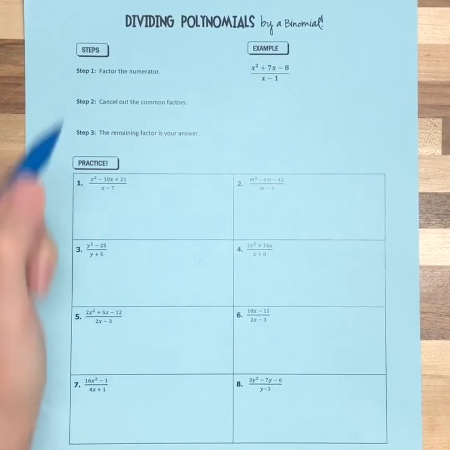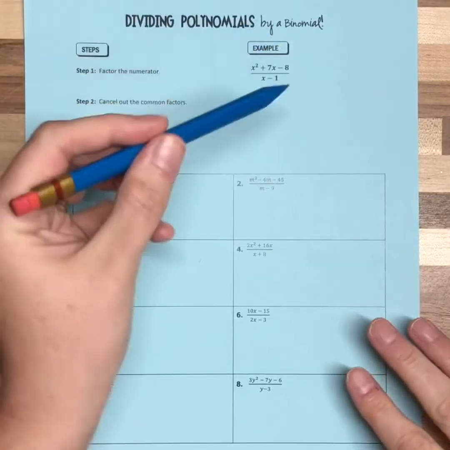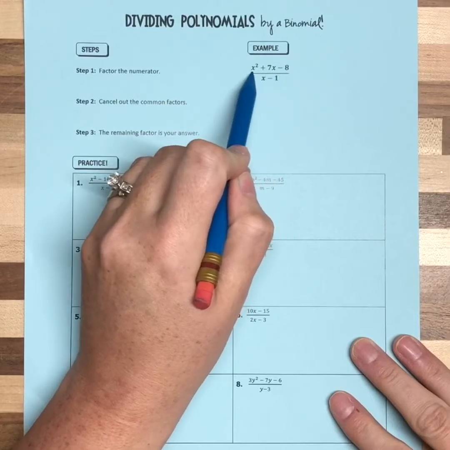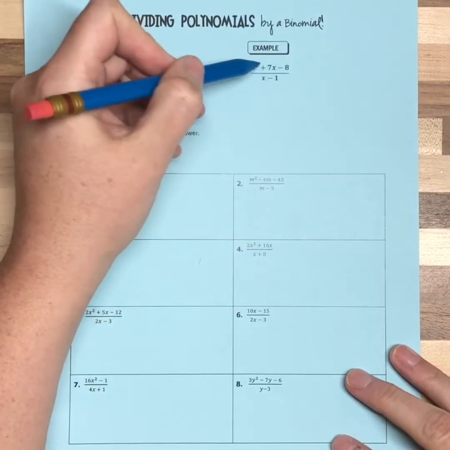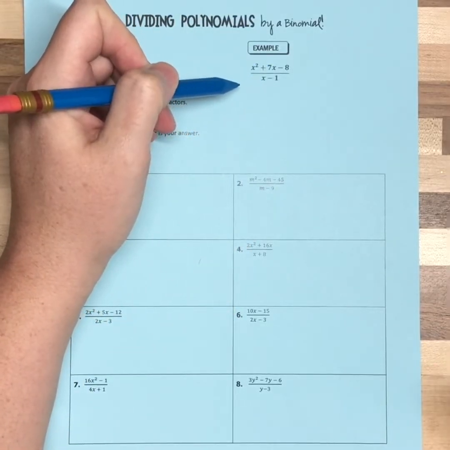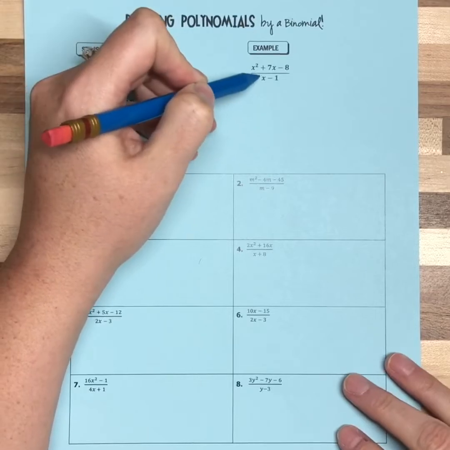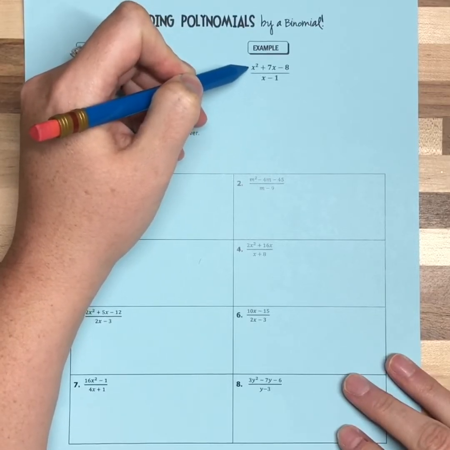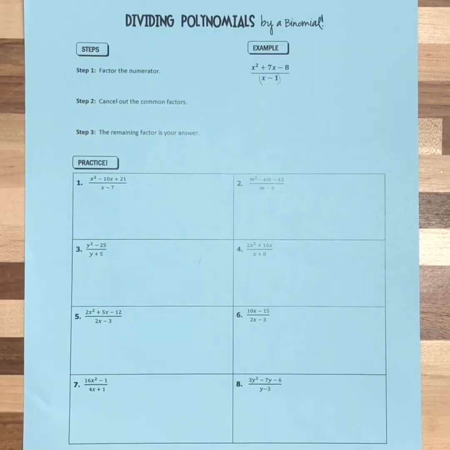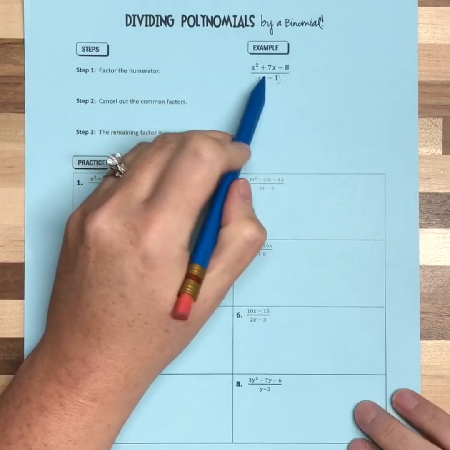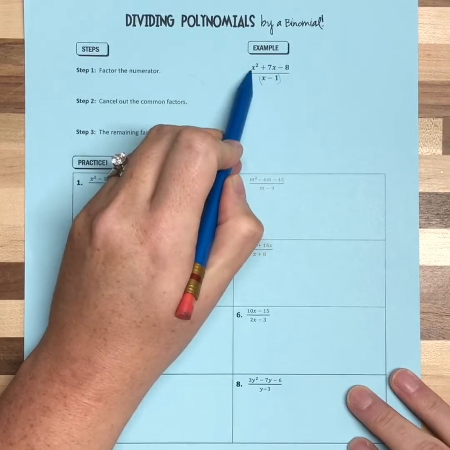The last new material in this unit is dividing polynomials by a binomial. You have to understand that division, or the fraction bar, takes priority. You can't divide adding and subtracting; you can only divide multiplication. So we have to turn the numerator into multiplication by factoring it, and treat the denominator, the x minus 1, as one whole chunk, one whole term. That's why I put parentheses here. So hopefully there's an x minus 1 factor in the numerator.